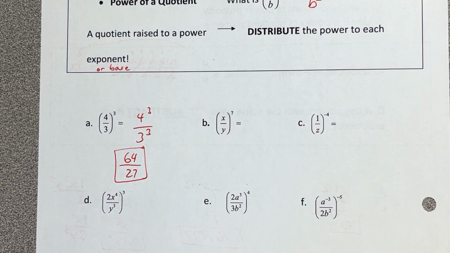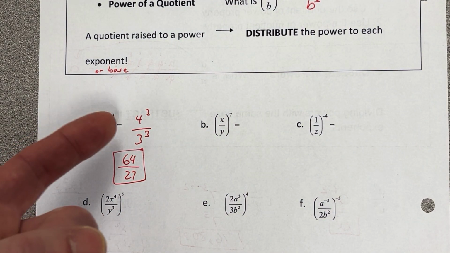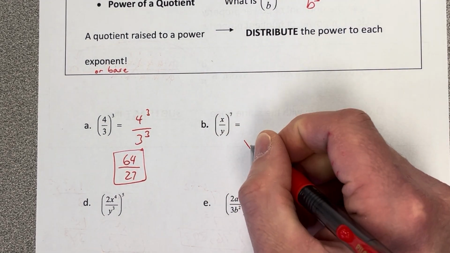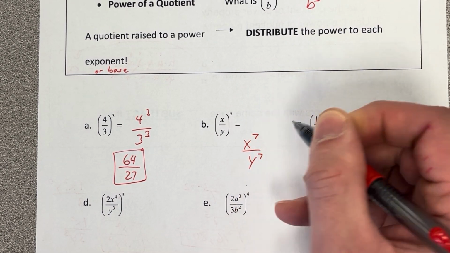And what's cool about it is, basically, before you do the exponents, if there's nothing that reduces, it's not going to reduce after you multiply them out, which is kind of cool. So yeah, 64 over 27 is your answer. X to the 7th over y to the 7th is your answer.